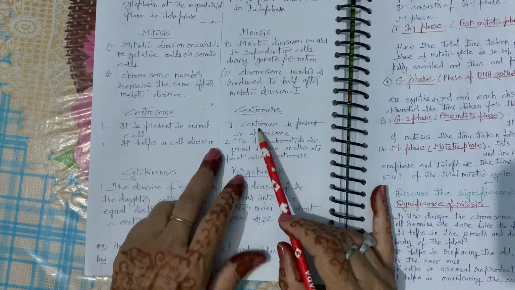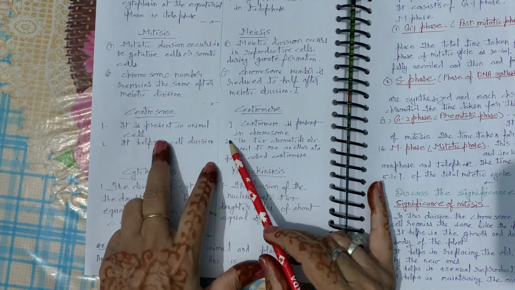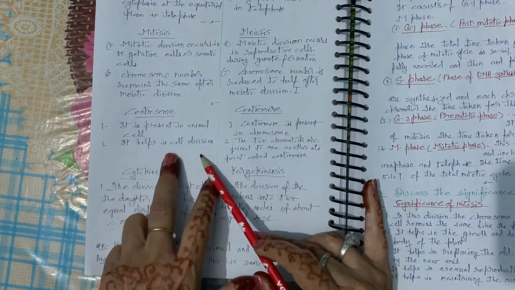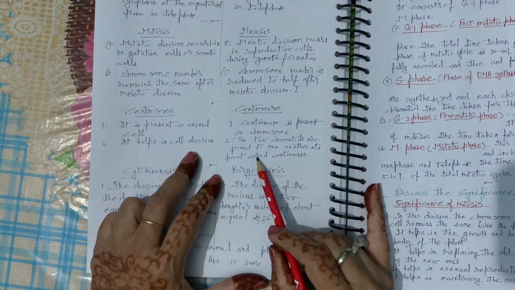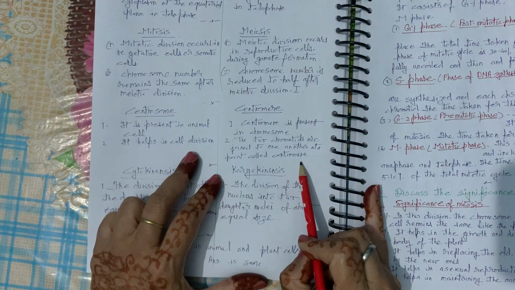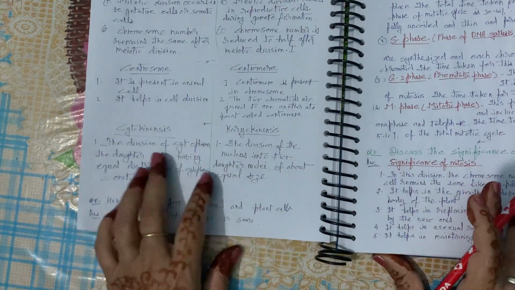Next, centrosome and centromere. The centrosome is present in the animal cell. The centromere is present in the chromosome. The centrosome helps in cell division. In the centromere, the two chromatids are joined to one another at a point that is called the centromere. That is the connection point between the two chromatids.